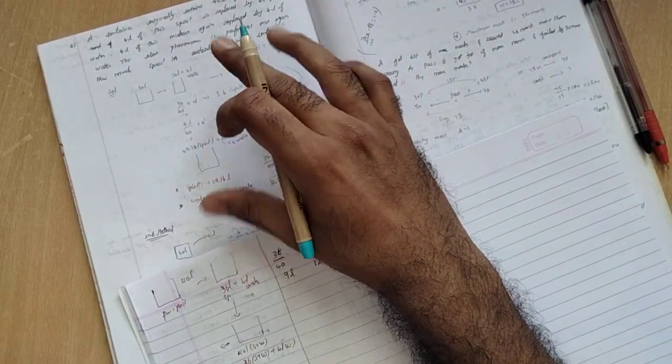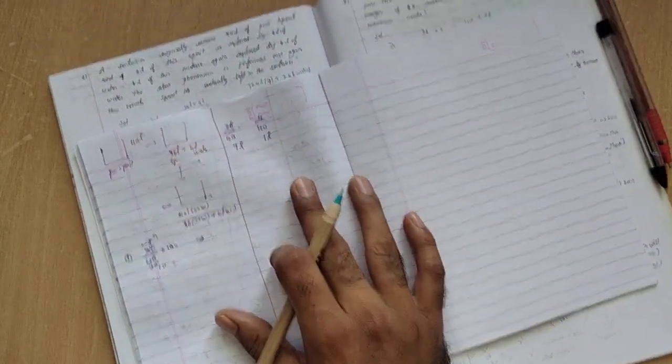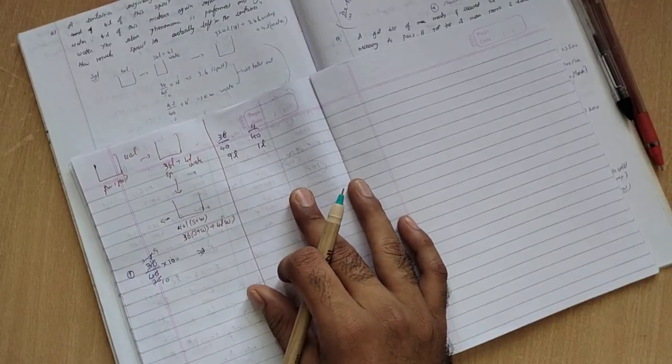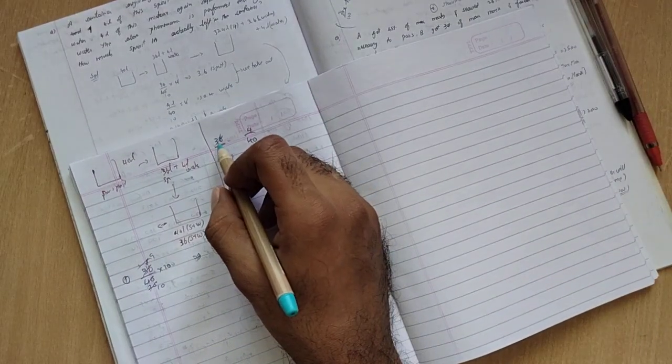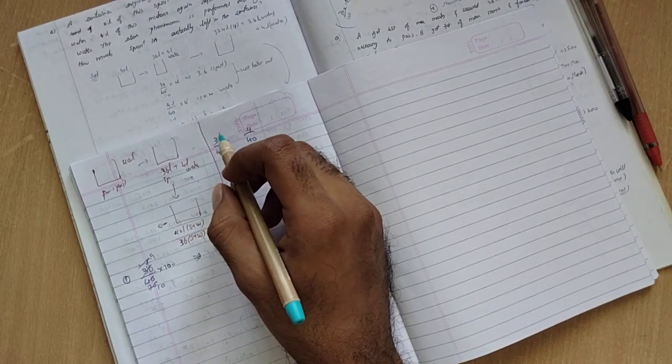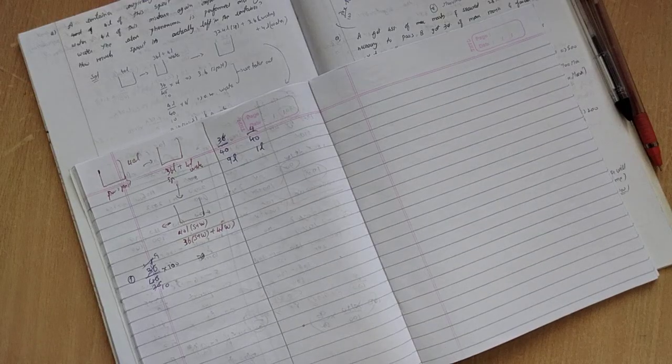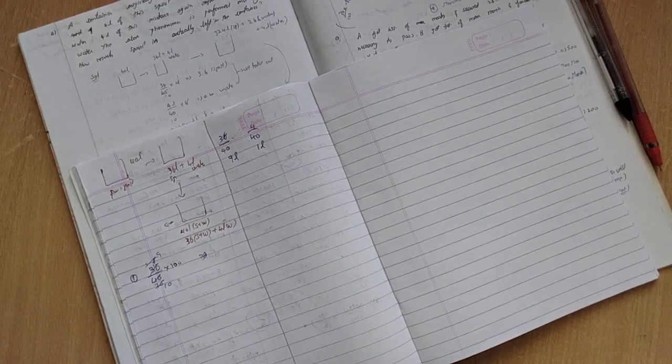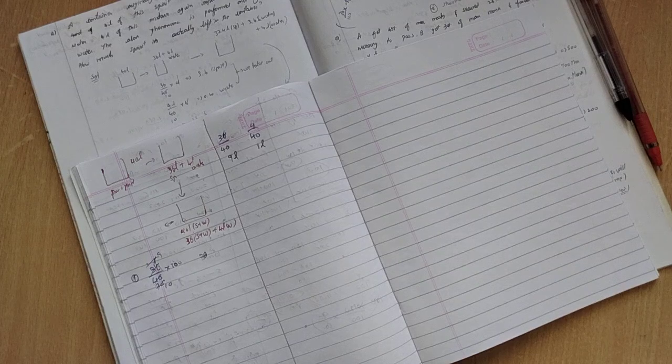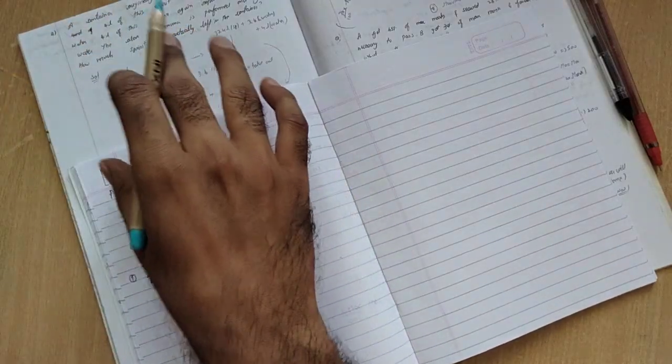This is one of the easiest questions, but okay, let us try. So 40, 36. But anyways, I'm sorry. I'll explain this question later on.